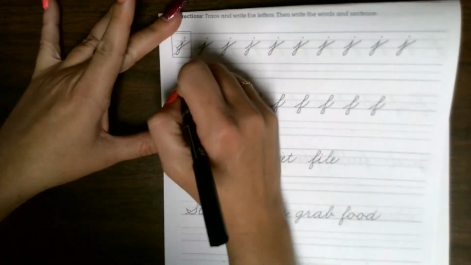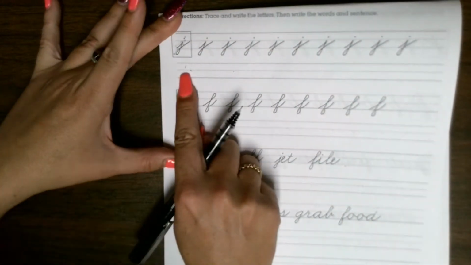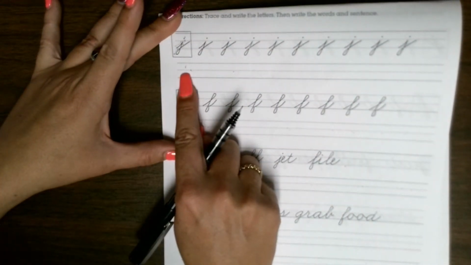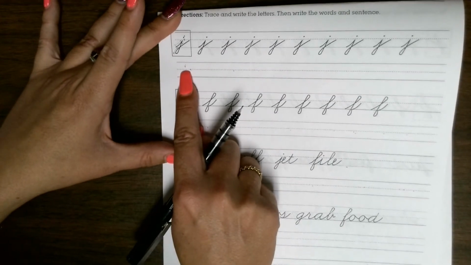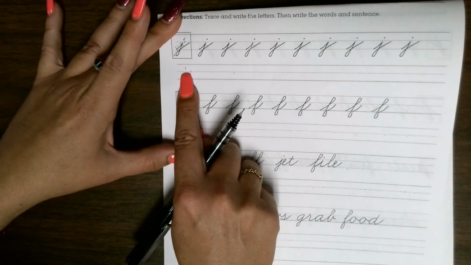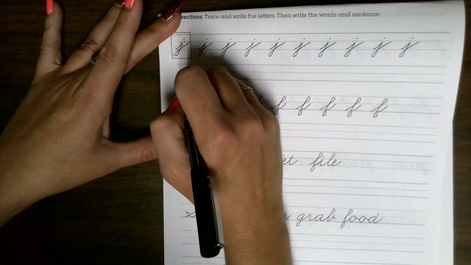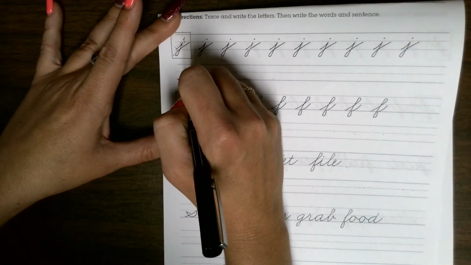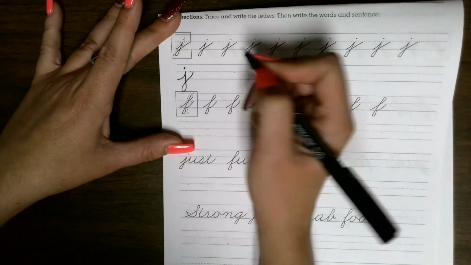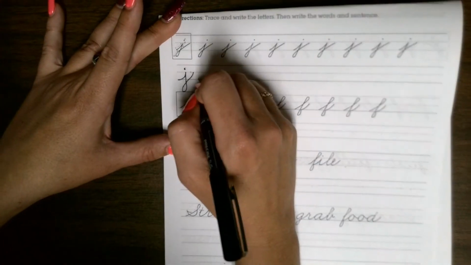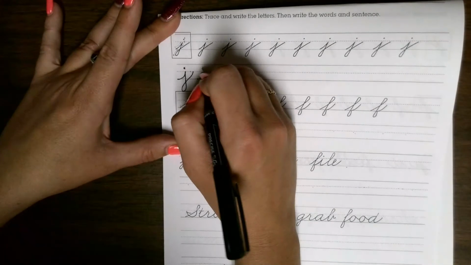So that means we are, like with the lowercase j, you can see we are only working with the halfway dashed line. We don't go up to the top line. All right, so loop down and then up to the halfway mark. Oh, I love a J. And then put your dot. Good. Very good.